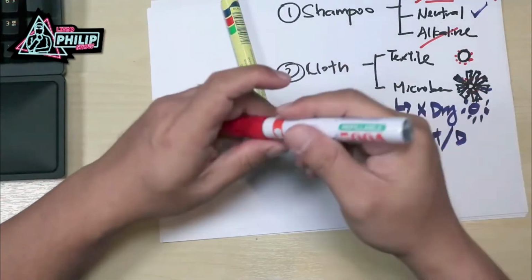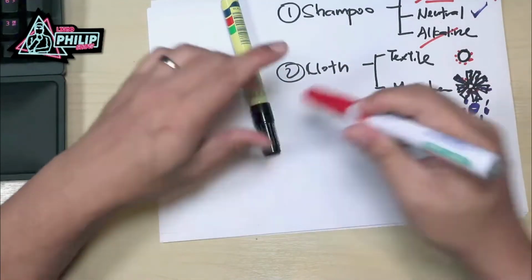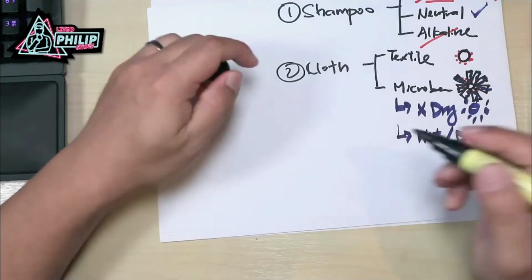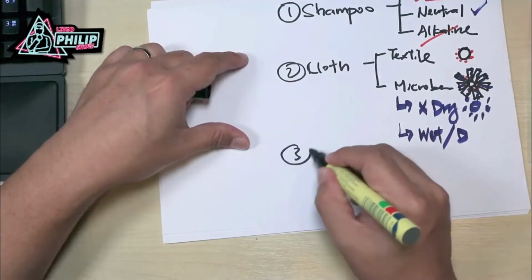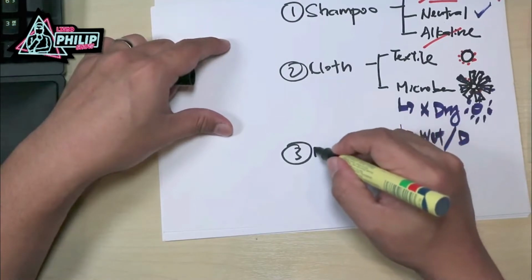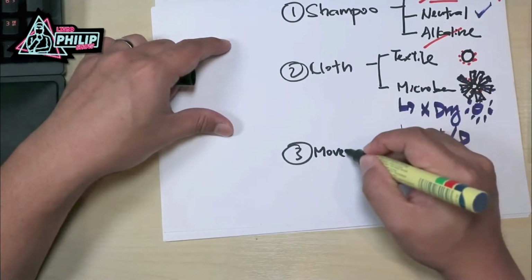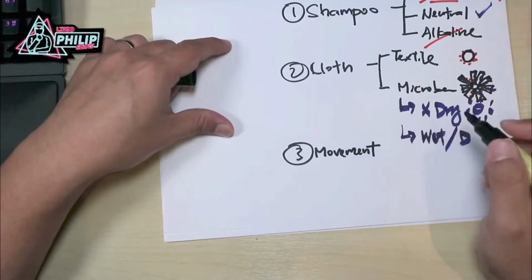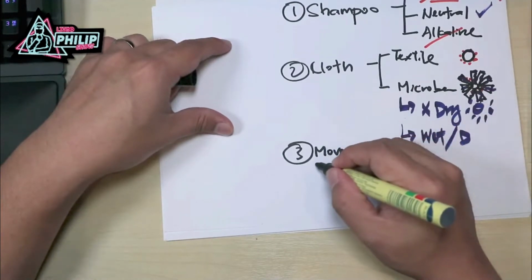So here, the third thing: we need to understand the movement, the movement of your hand gesture.